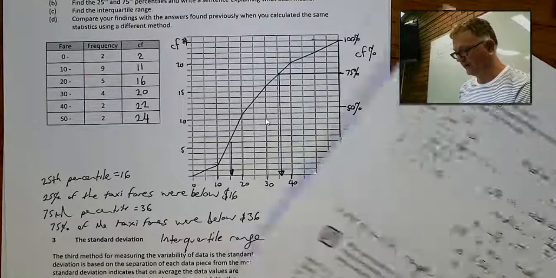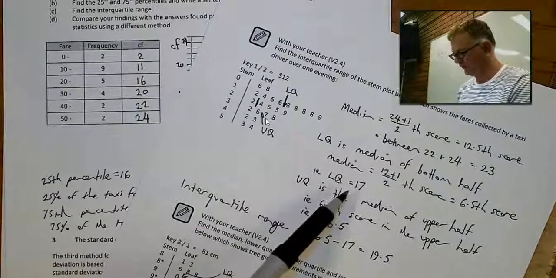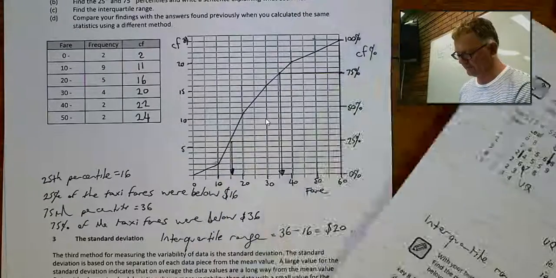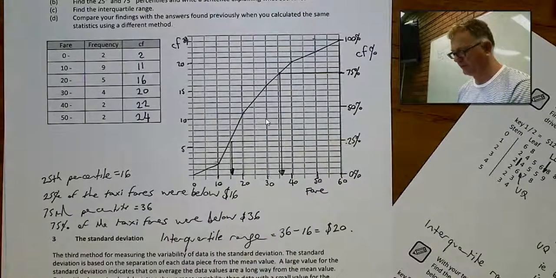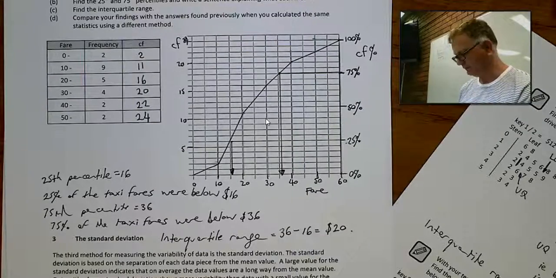We found we had a lower quartile of 17 and an upper quartile of 36.5. We're pretty close on the upper quartile. The lower quartile of 16, there's a little bit of difference between the two there.